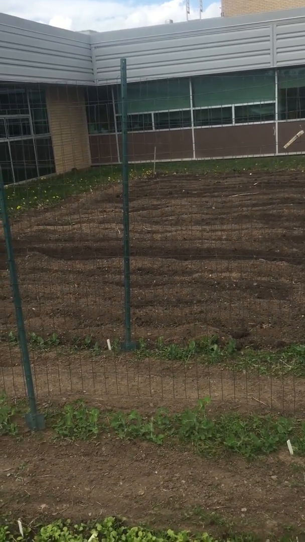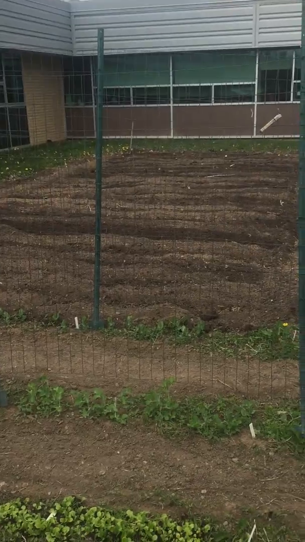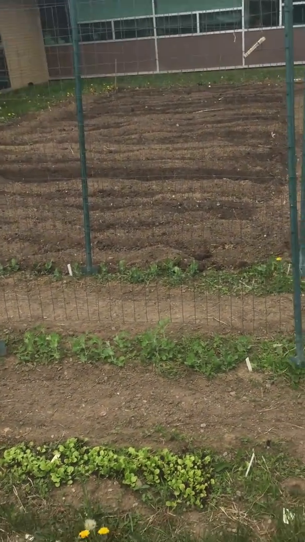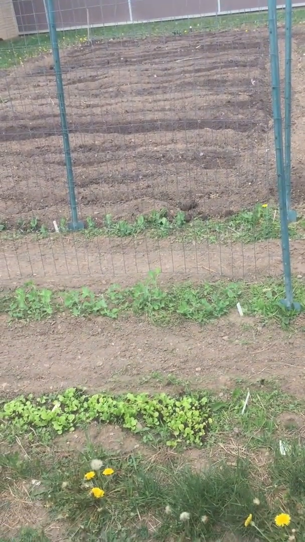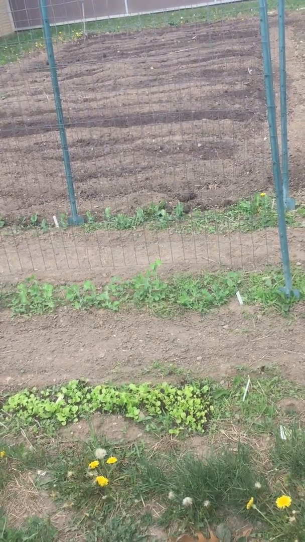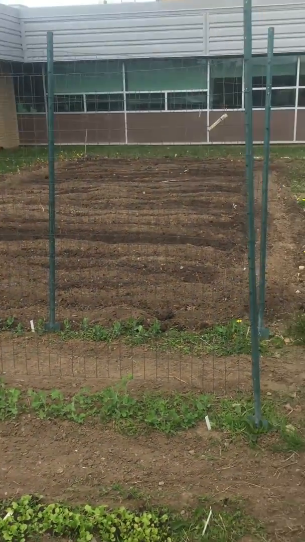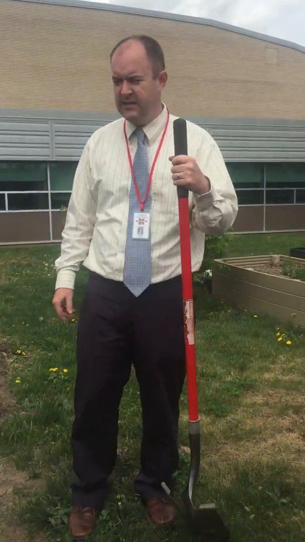We grow a garden here, and you're more than welcome to come during the summer. We grow vegetables, and when they are ready to be harvested, we donate them to the Schenectady Food Pantry, and we give them to people who need them more than we do. So it teaches gardening skills, things like that.